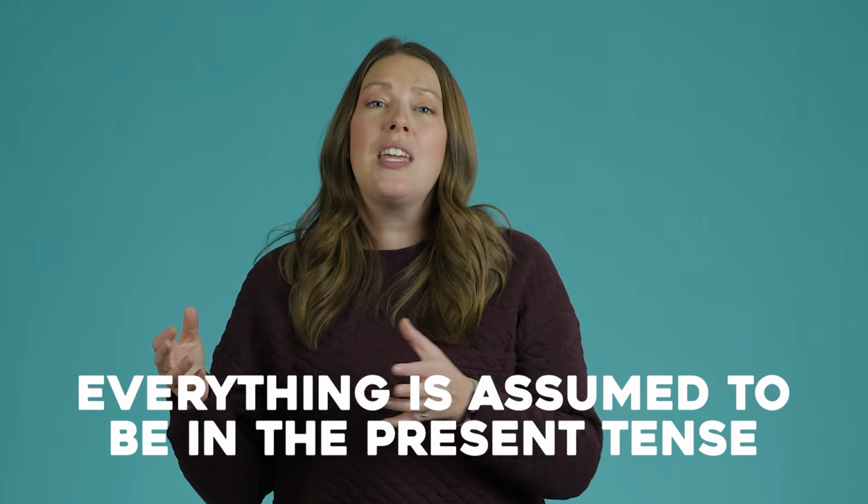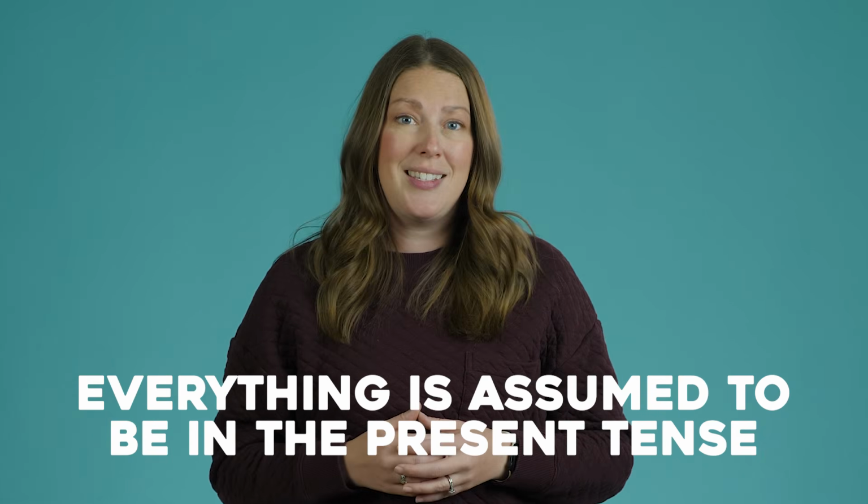Now, like I mentioned before, time is signed at the beginning of an ASL phrase or sentence. If you don't sign the time at the beginning, then everything is assumed to be in the present tense. Now let's learn signs for days of the week.